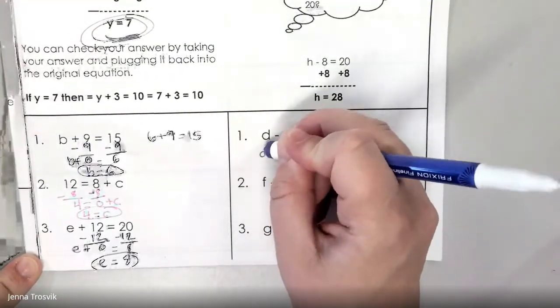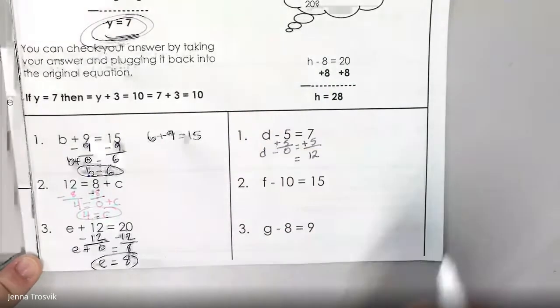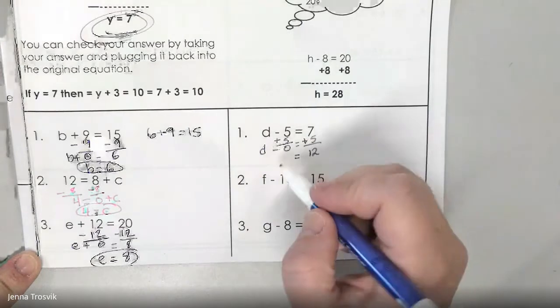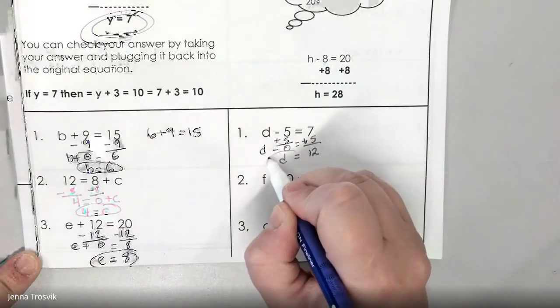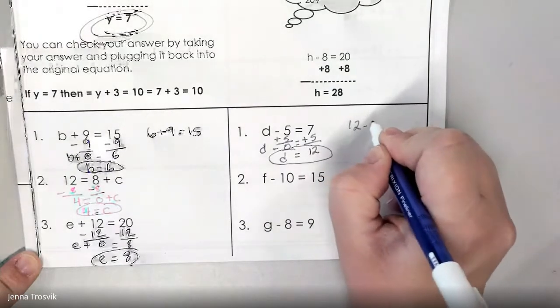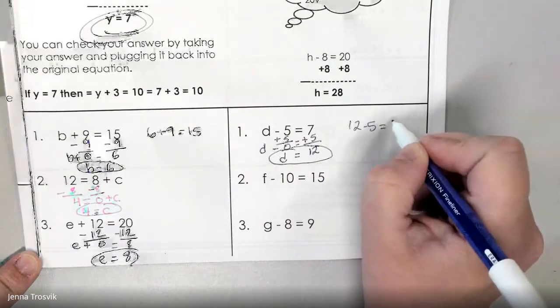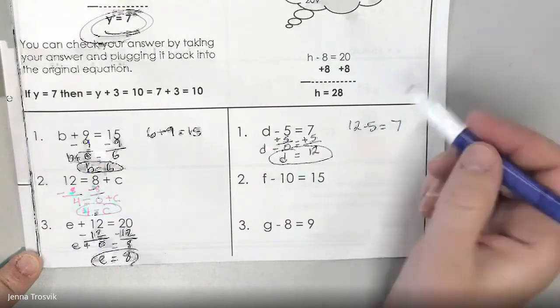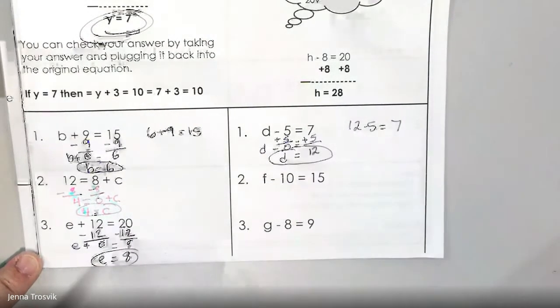And then I have 0 plus d left, or 0 minus d. It's not going to matter what our symbol is. Let's just keep it what the equation has. d take away 0. If I take nothing away, I still have d. So I have d equals 12. If I go back and put 12 in, 12 take away 5, does it equal 7? Yes, it does. Beautiful. So therefore 12 equals d, and d equals 12.